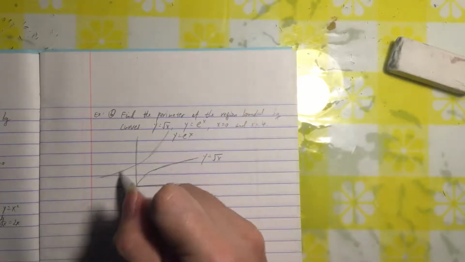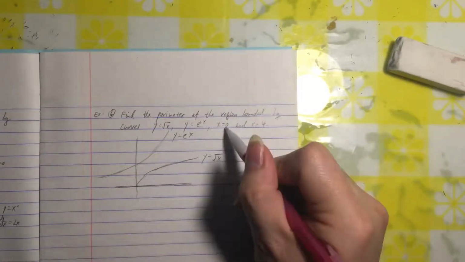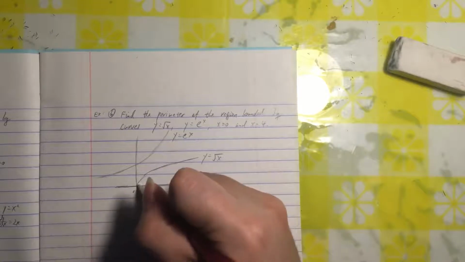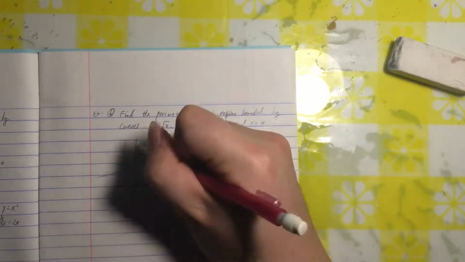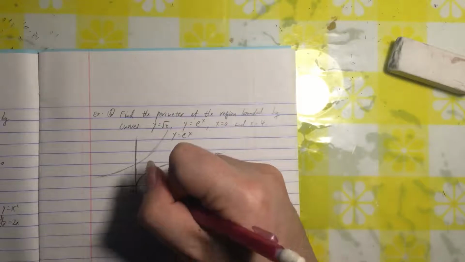That's the second curve, y equals e to the power of x. The third curve is s equals 0. S equals 0 is the y-axis.